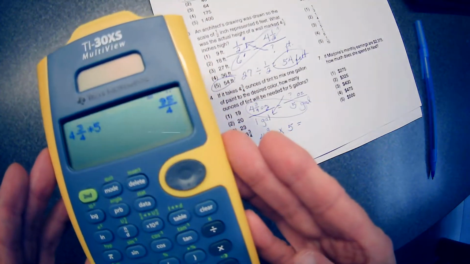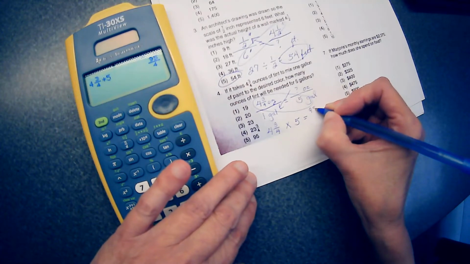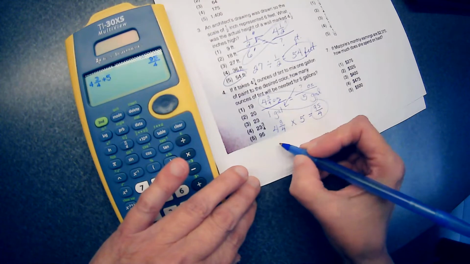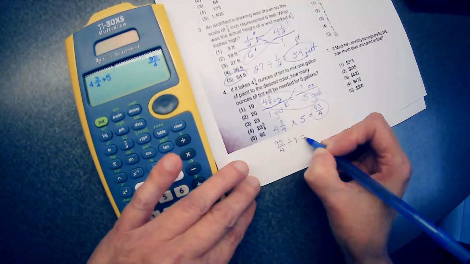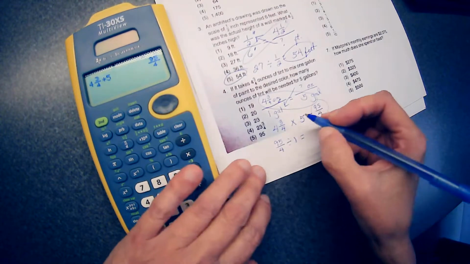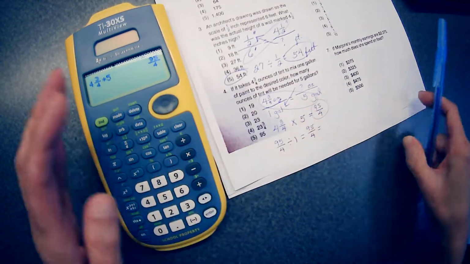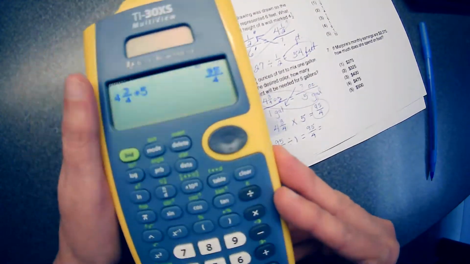Now see that 95 over 4. So I'm going to take 95 over 4 and divide it by 1, which we all know what that's going to give us, 95 over 4. I want to change this improper fraction, 95 over 4.